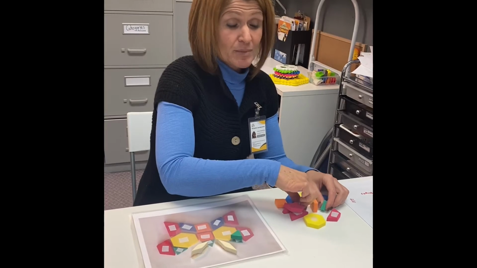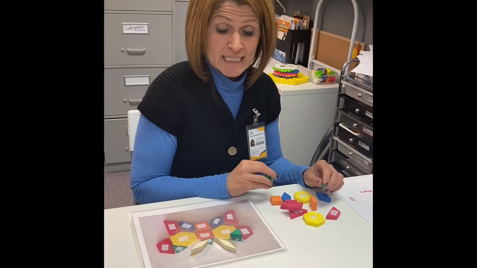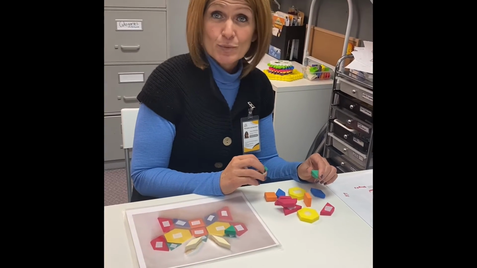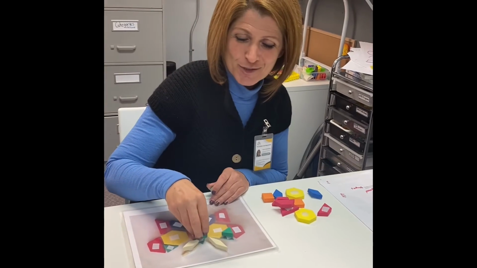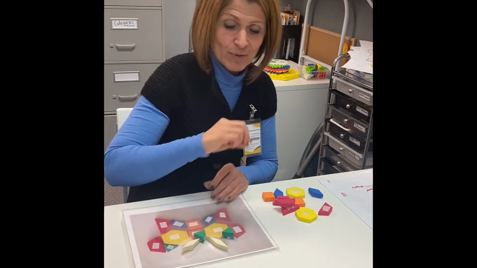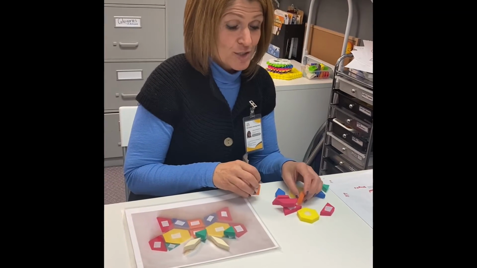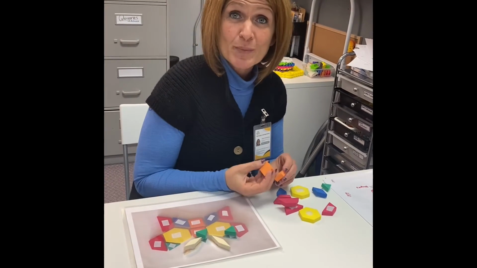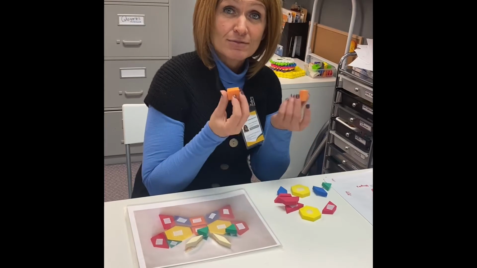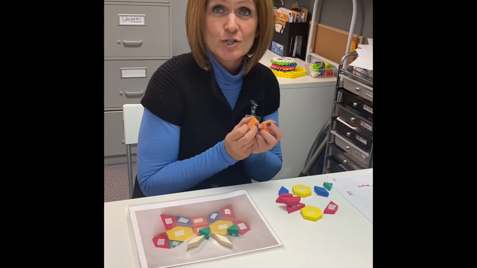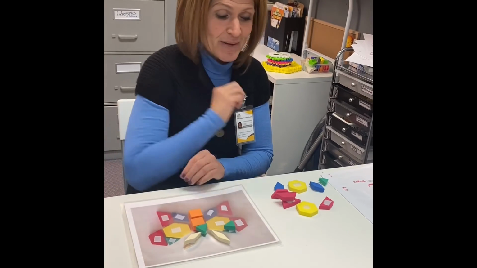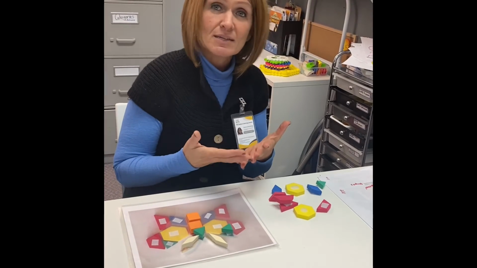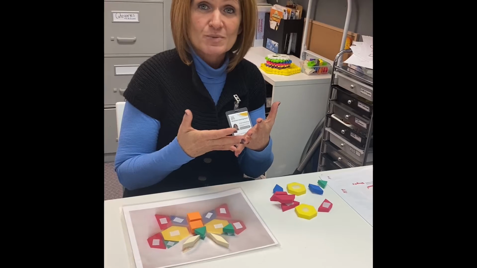A student with a little bit more language might say, "Give me green triangle," and you will hand your student a green triangle and they will match it. A student that has a little bit more language might say, "Can I have 2 orange squares?" And you would hand them 2 orange squares and they're going to match it. So it depends on the level of your student in terms of their communication.